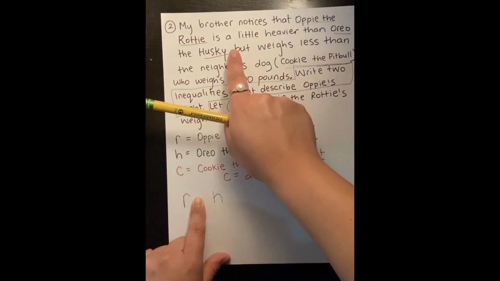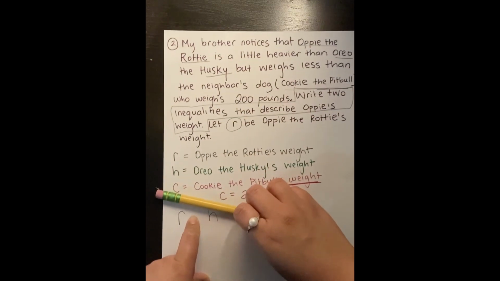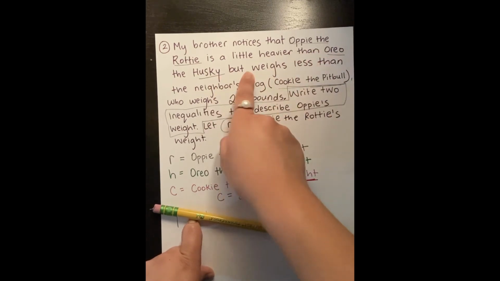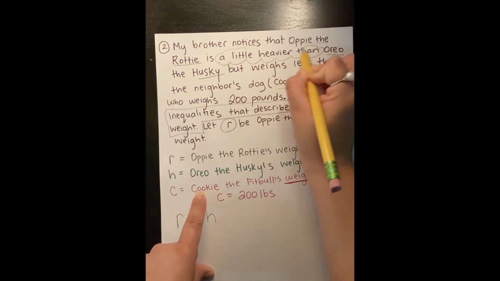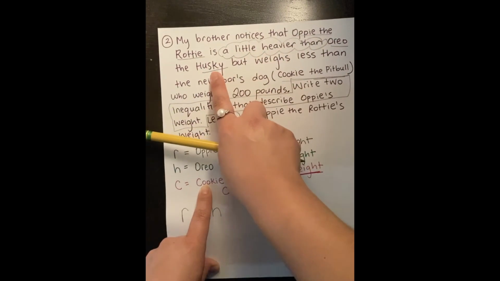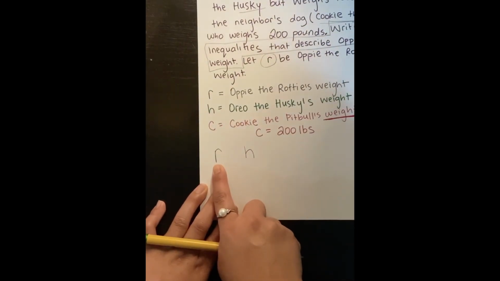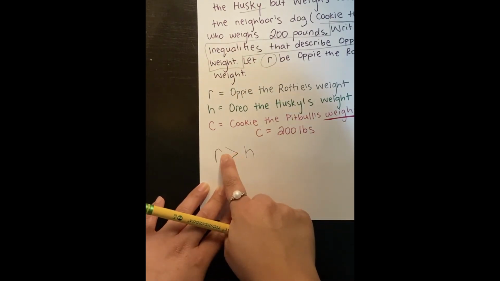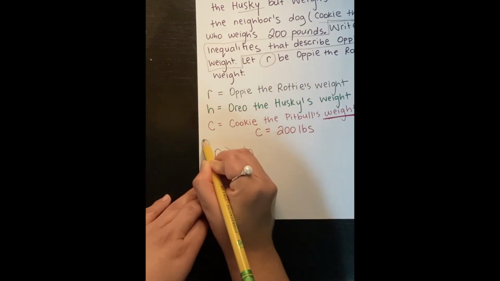If I go back to the first sentence, my brother notices that Opie the Rottie is a little heavier than Oreo the Husky. This is the key word, is a little heavier. The Rottie is heavier than the Husky. So right here, I know that the Rottie's weight is heavier. So it's going to be greater than the Husky's weight. So this is one inequality.